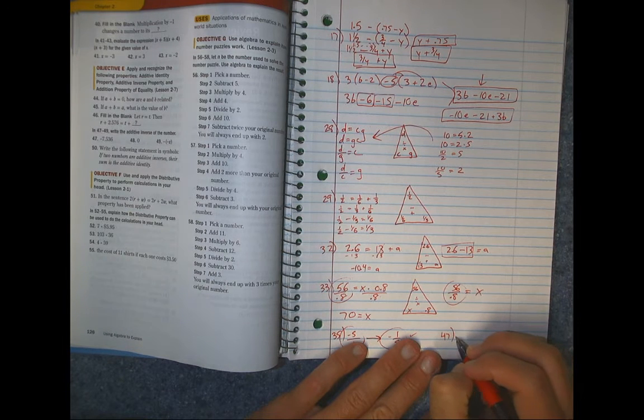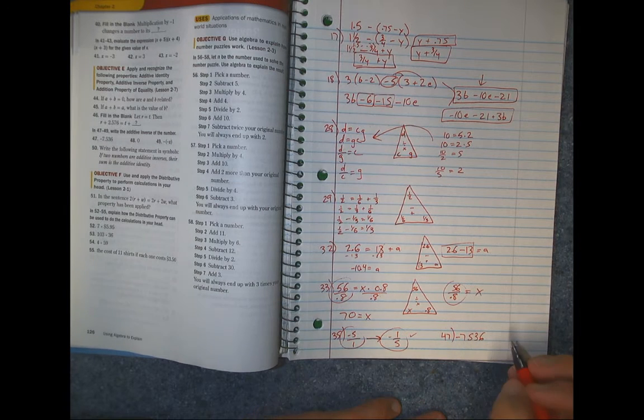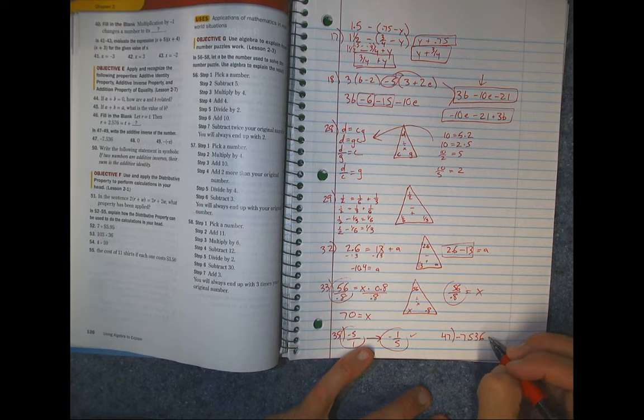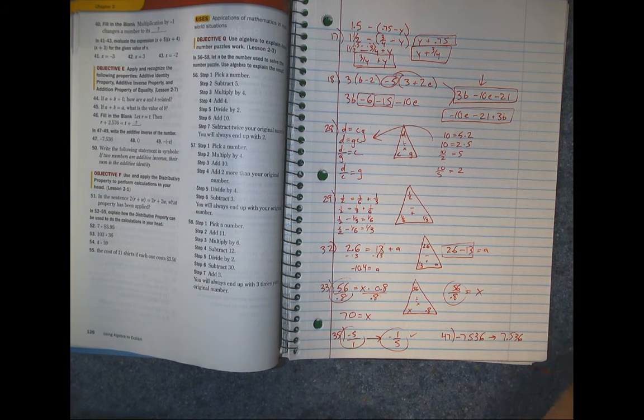So if I have negative 7.536, what would I add to it to get 0? I would add positive 7.536. So the additive inverse of any number is the opposite. It's the number when you add them together, you get 0.